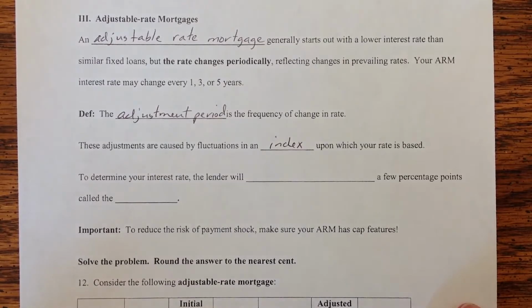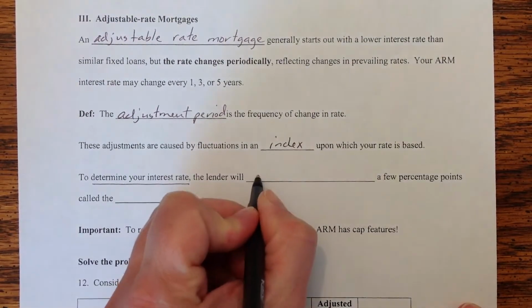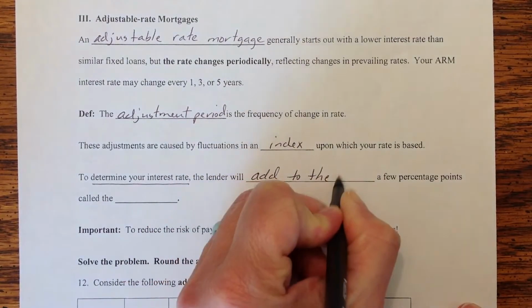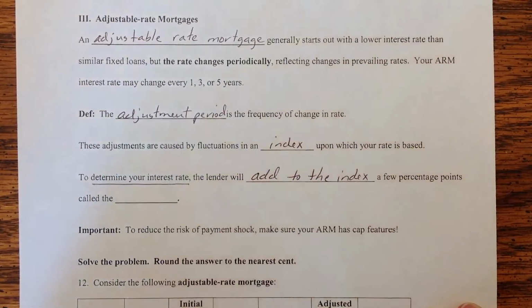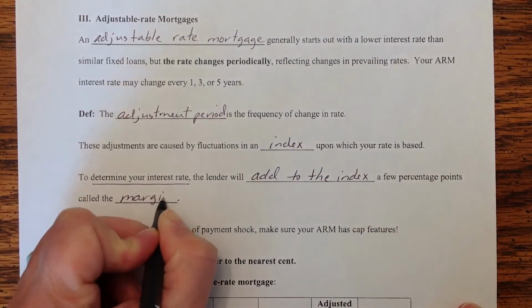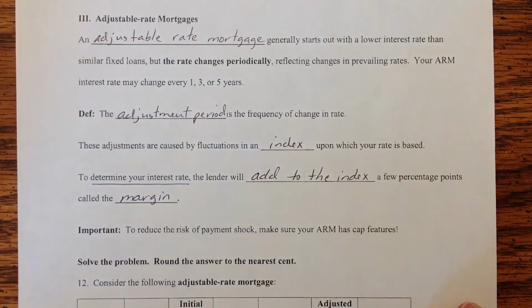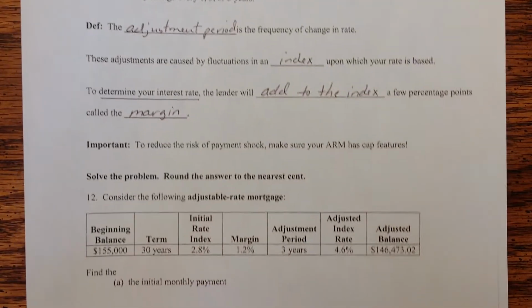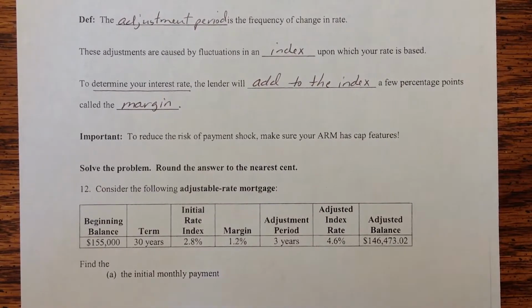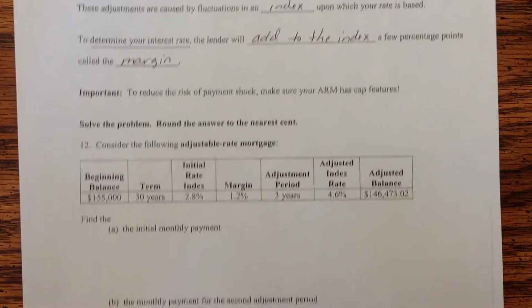To determine your interest rate for an adjustable rate mortgage, the lender will add to the index a few percentage points called the margin. To help you reduce having an interest rate go too high, you would want to make sure to have a cap on your adjustable rate mortgage if possible.